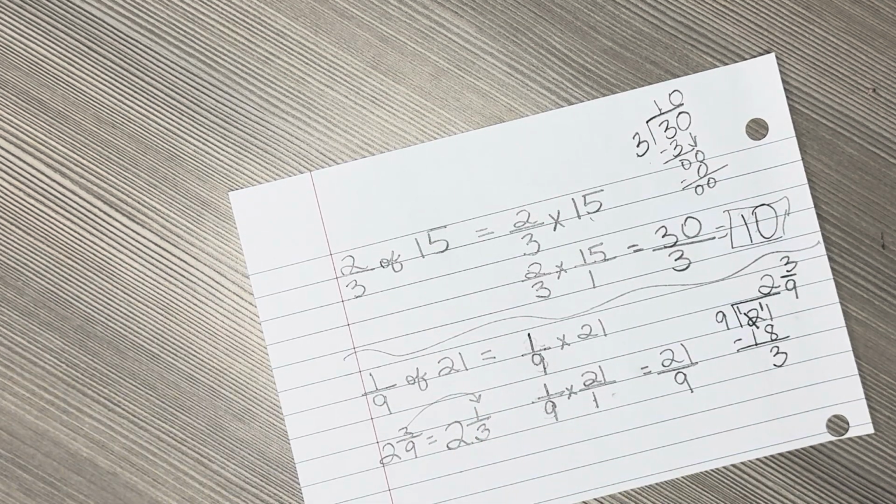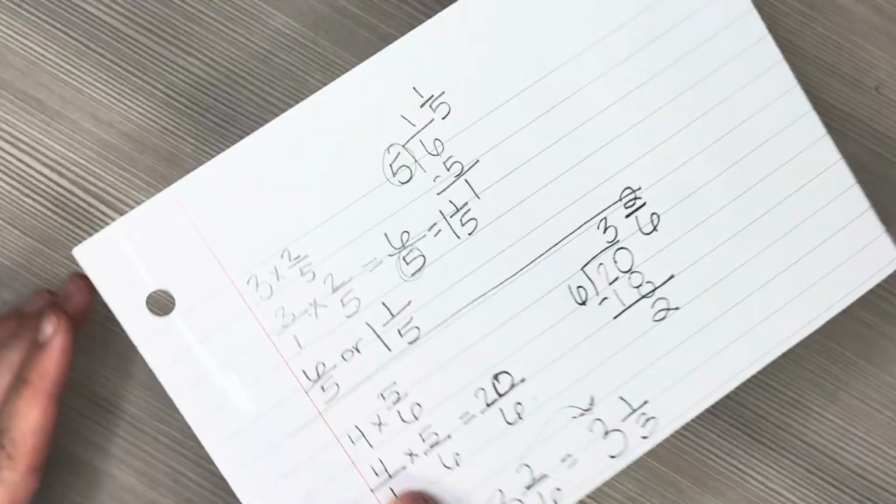You can use your multiplication chart to get that. Please watch this as many times as you need to.